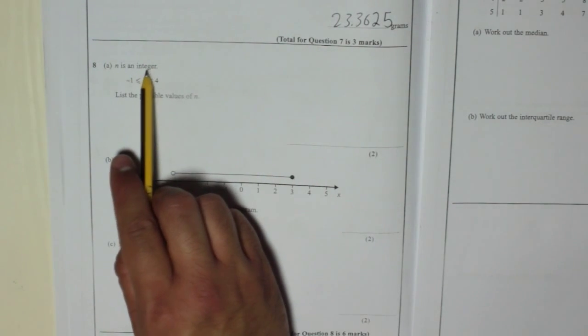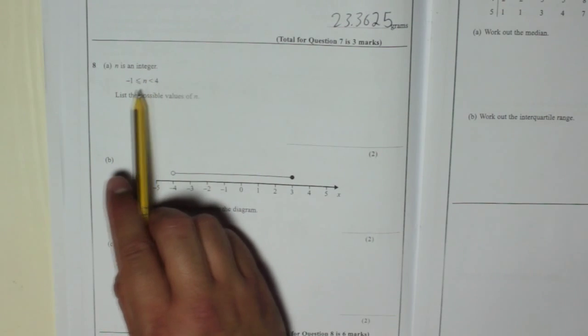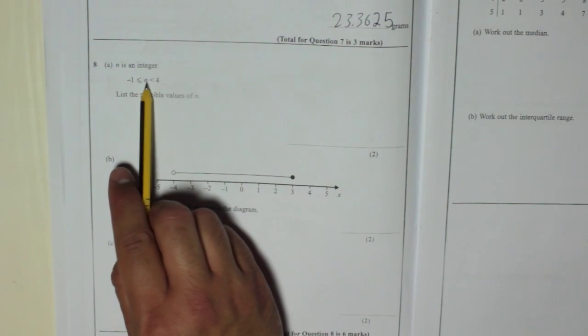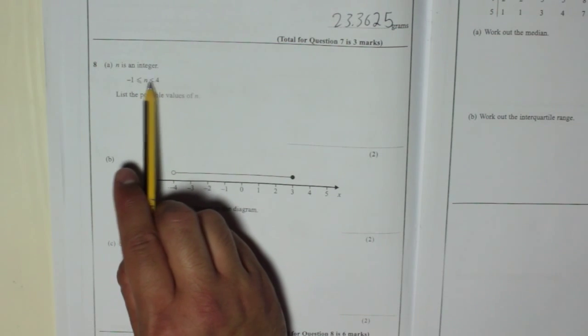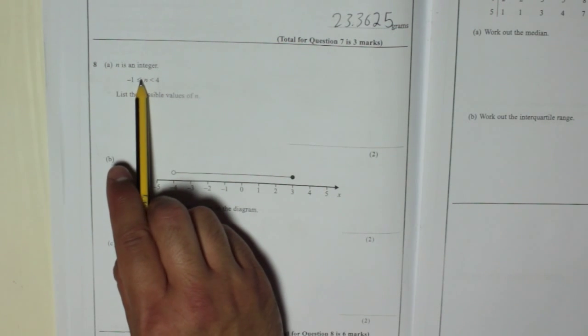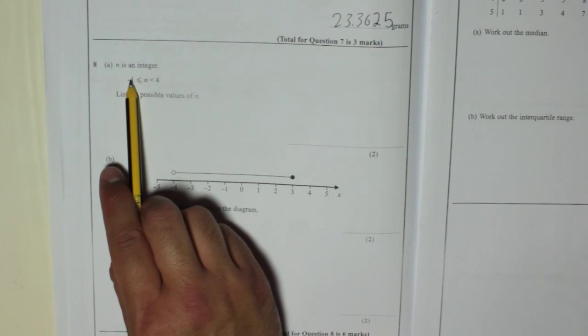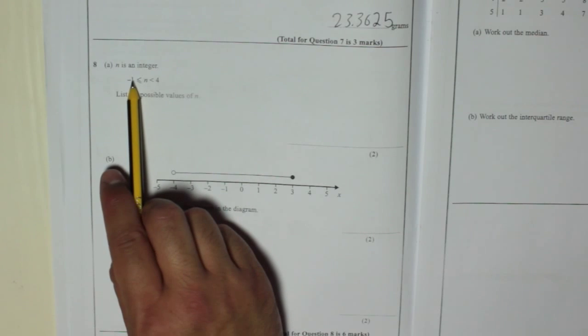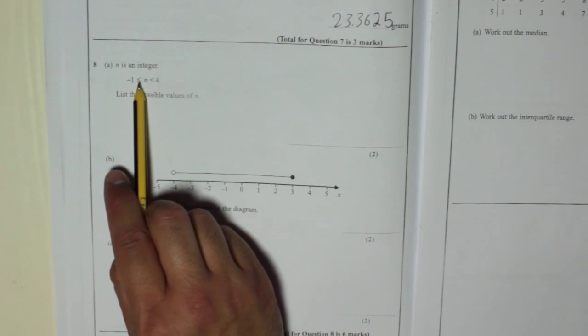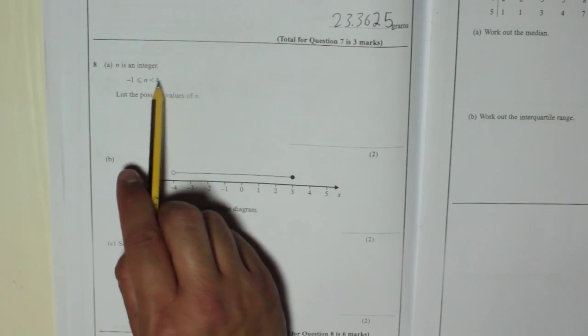Question 8. A. n is an integer. Integer means whole number. Minus 1 is less than or equal to n, which is less than 4. So it means that n is less than 4, but n is greater than or equal to minus 1. So n is in between minus 1 and 4. It can be minus 1 because it says greater than or equal to. That little line there means or it can be equal to it. But it can't be 4.